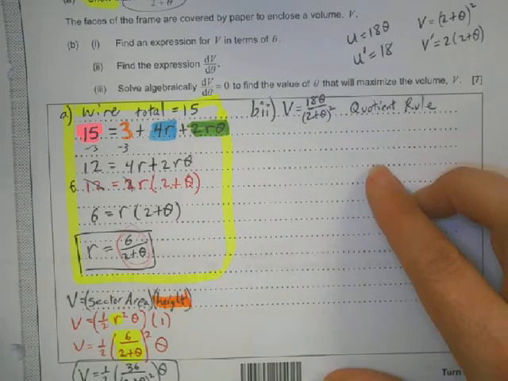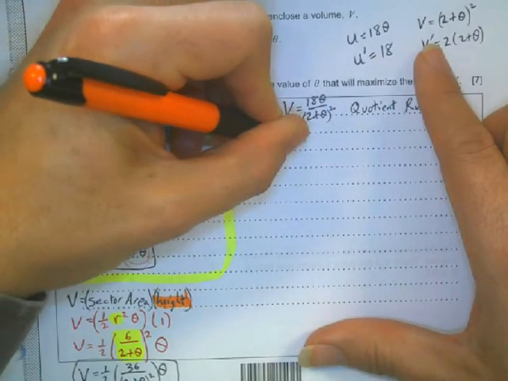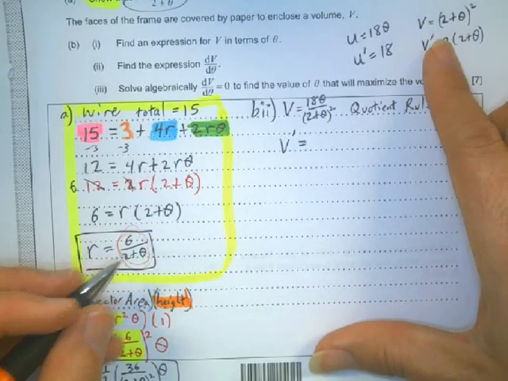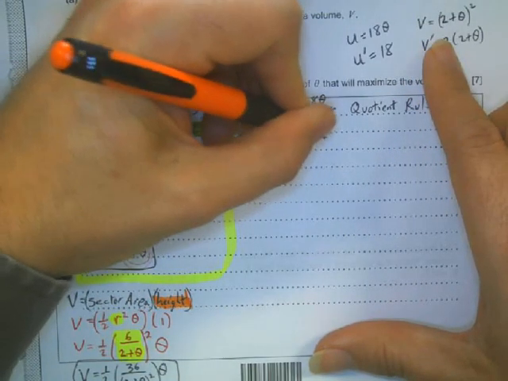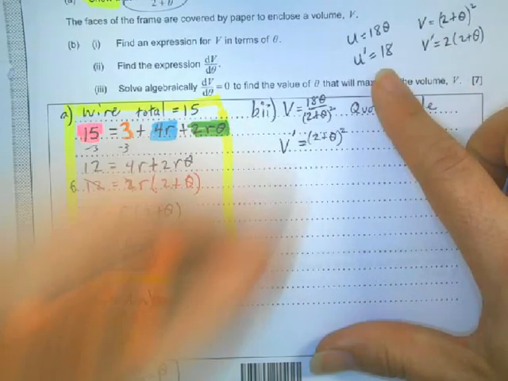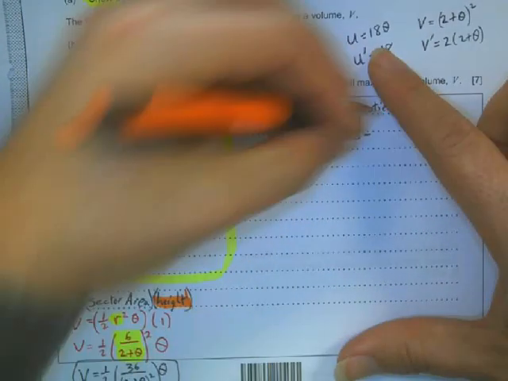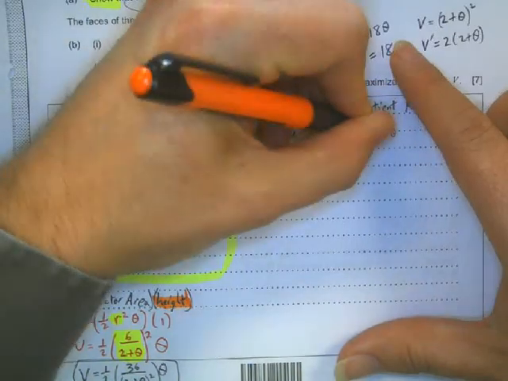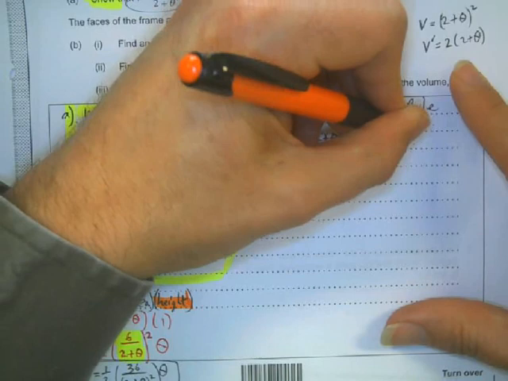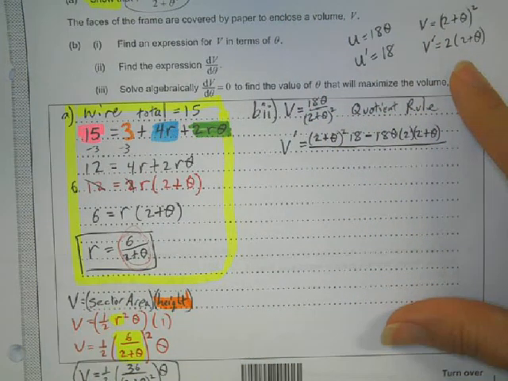So v times u prime is 2 plus theta parentheses squared times u prime, which is 18, minus u times v prime, divided by v squared.